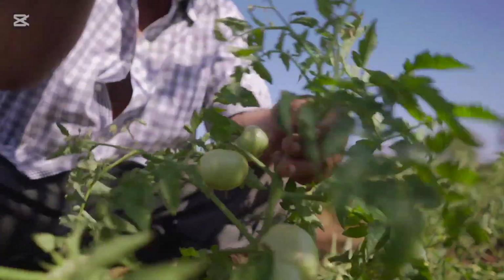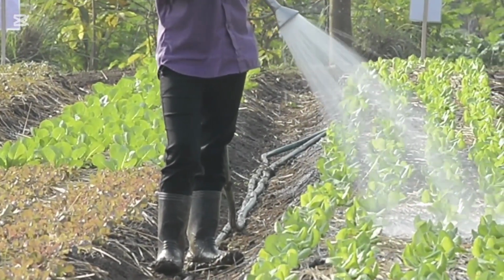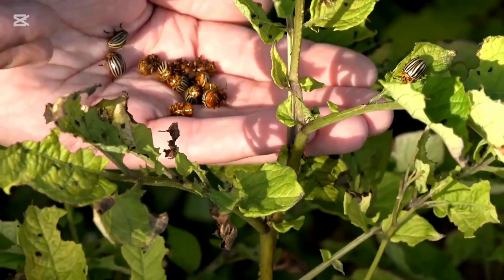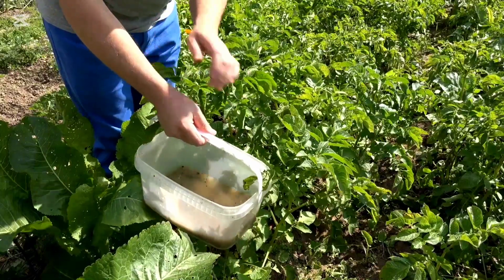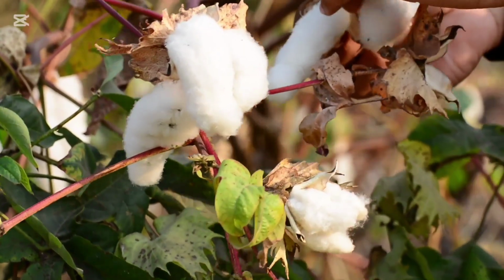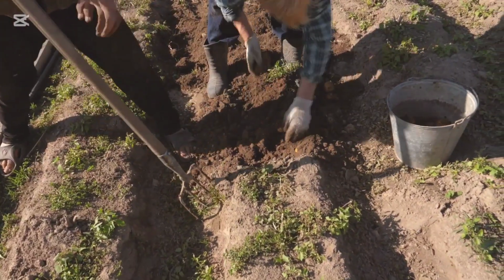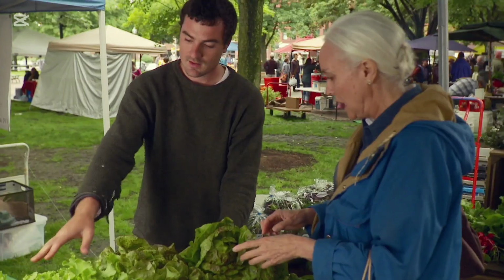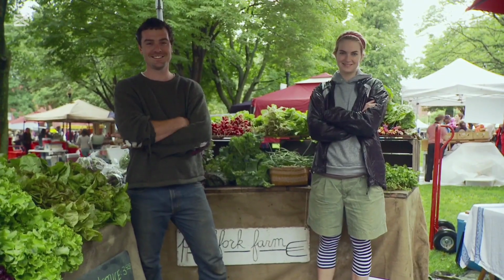Farmers have to watch their crops carefully and water the plants in the fields. They try to stop insects from eating the crops without using chemicals. When the crops are ready, the farm workers have to collect them by hand. This is tiring work. Farmers on traditional farms sometimes sell their own fruit and vegetables at the local market.